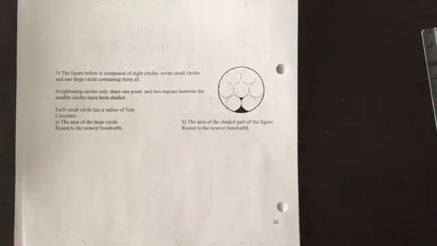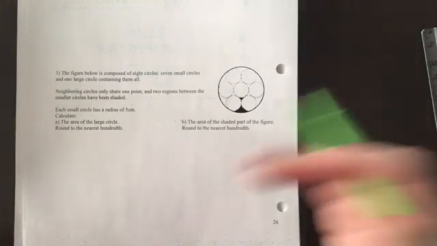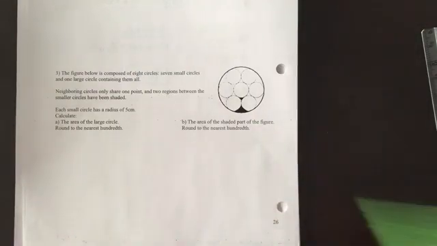Here's our little how-to of our tough questions on pages 26 and 27. Again, you only want to watch this after you've attempted the problems and you're either checking your work or you got a little stuck and you need a little nudge. So let's look at number 3.